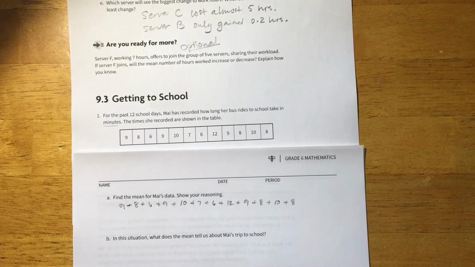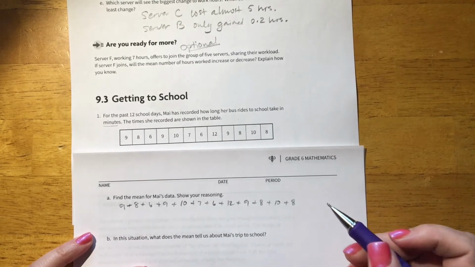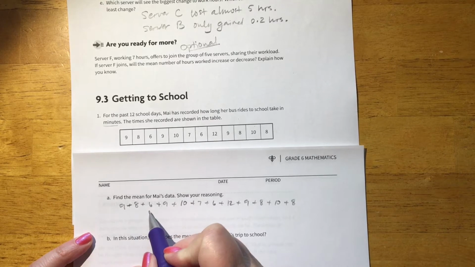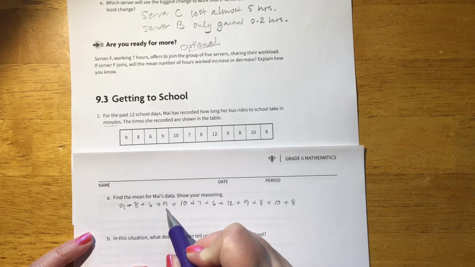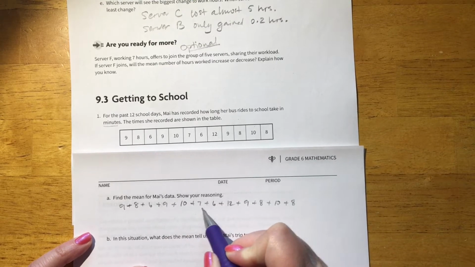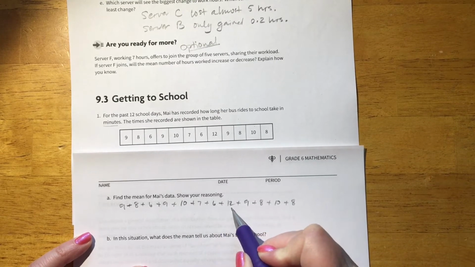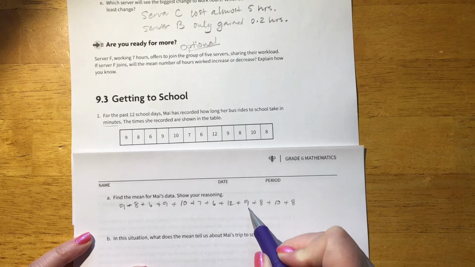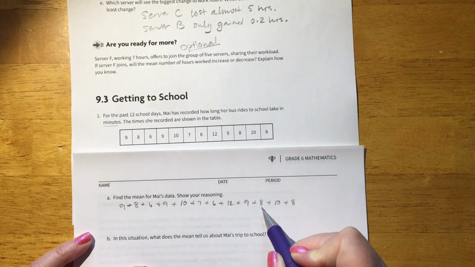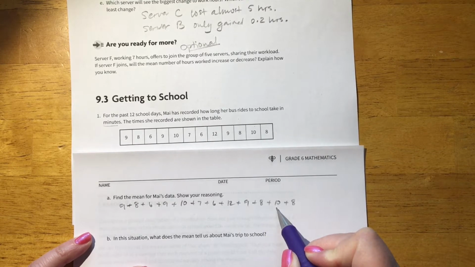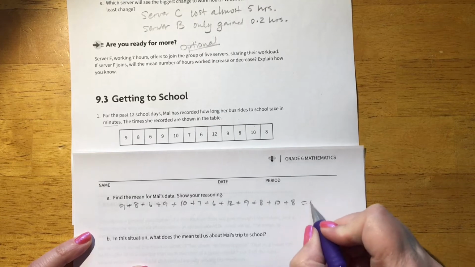All right, I'm just going to do this in my head because my calculator happens to be on my phone, which happens to be videoing this video. So I can't use that. It's okay. I'm just going to do this in my head. 9 plus 8 is 17. Plus 6 is 23. Plus 9 is 32. 42. 49. 55. 67. 76. 84. 94. 102?